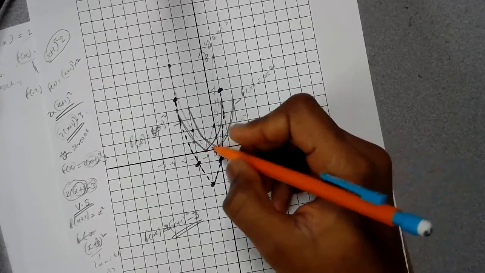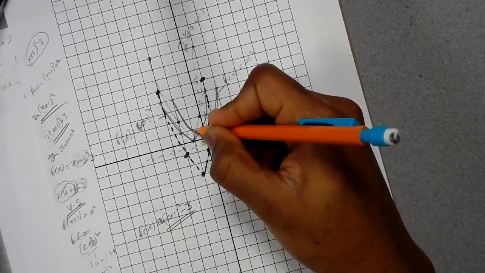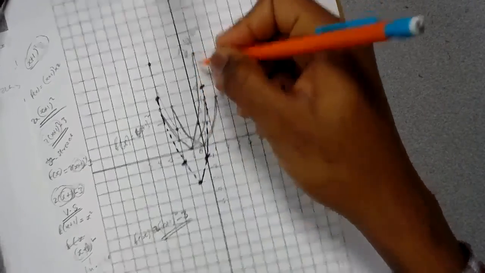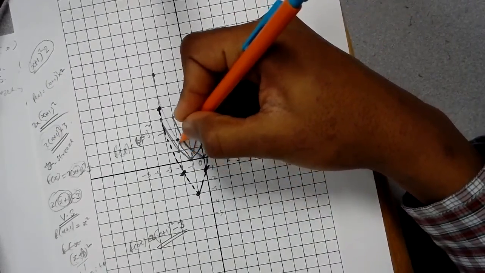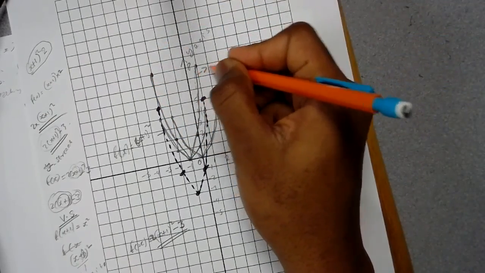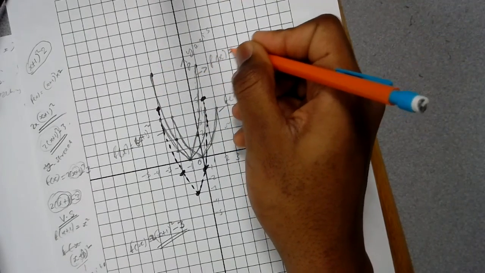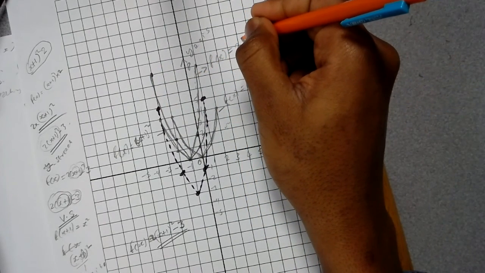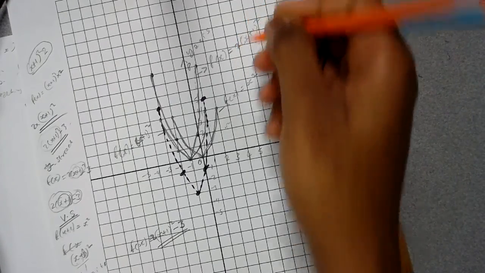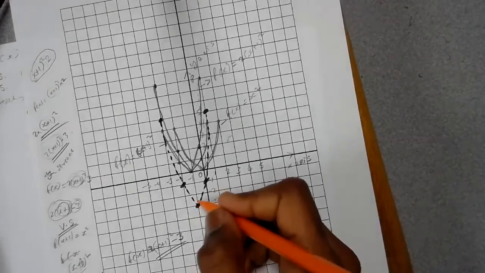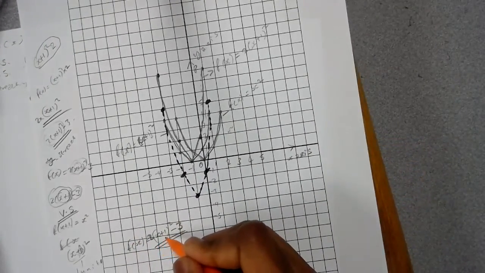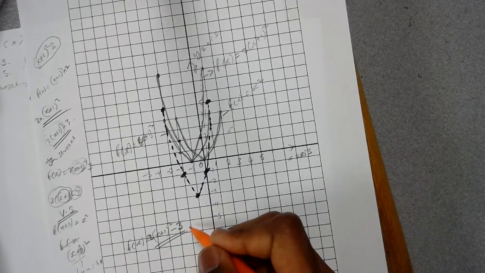After that, we stretch that one. When we stretch that one, we get this one. We came all the way up here. So this one is f(x) = 2(x + 1)². So we stretch that by 2. So we get the last one, which is this one here: f(x) = 2(x + 1)² − 3.